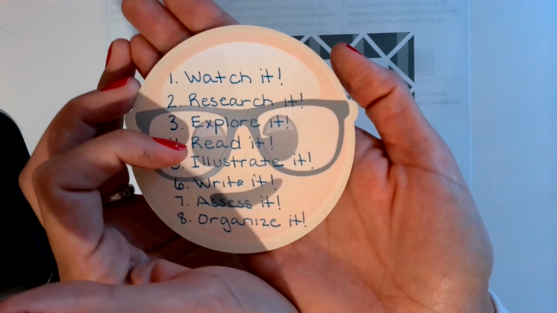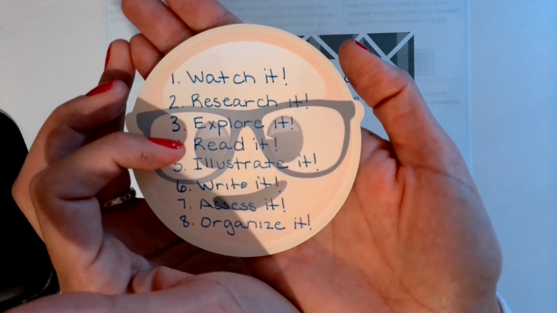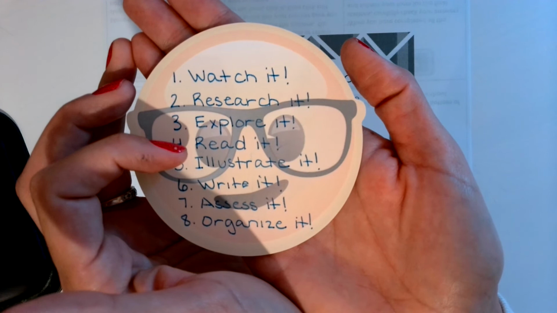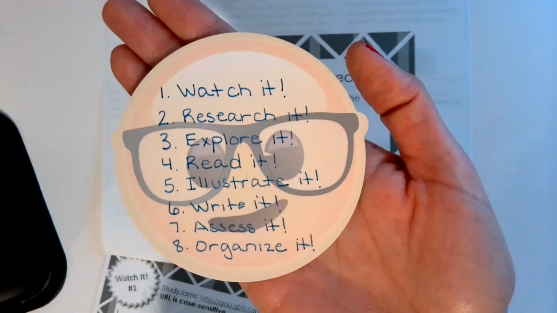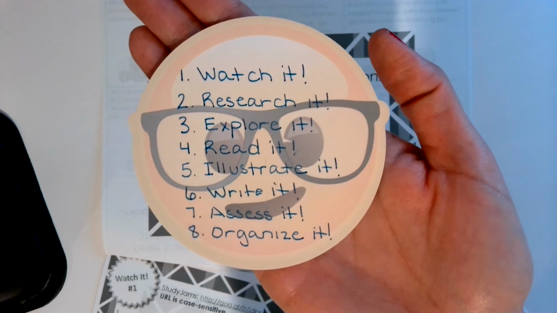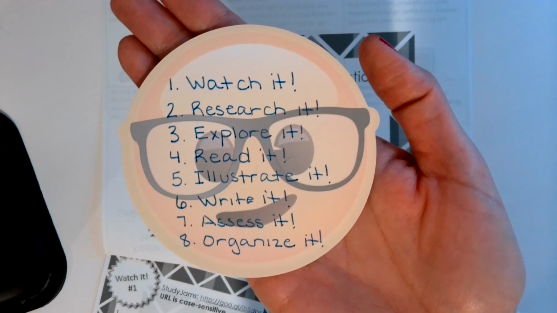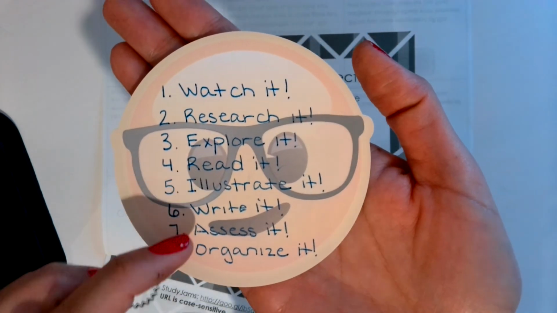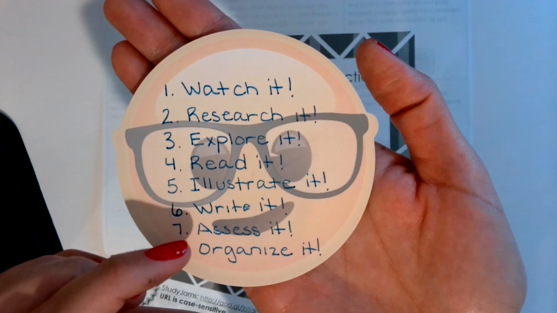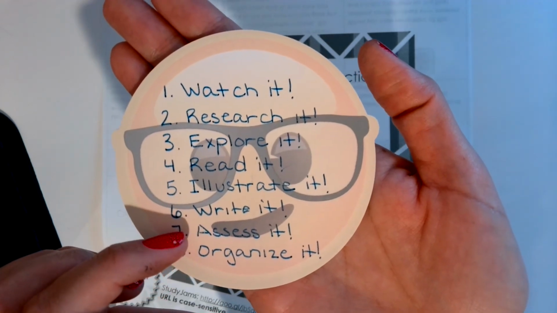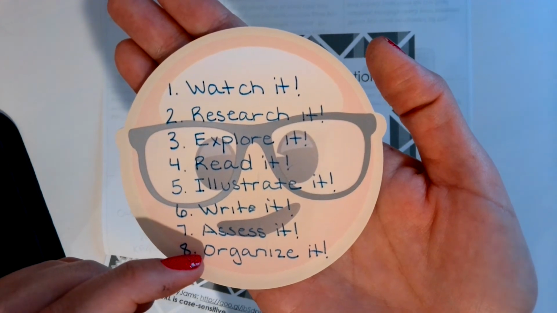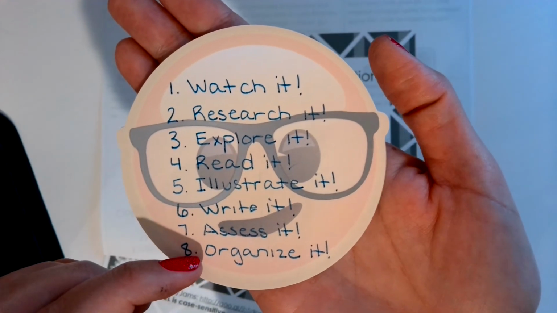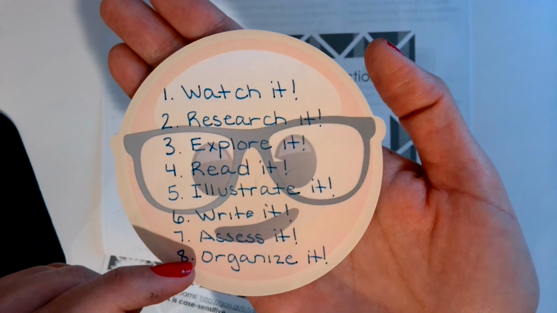Then you have a Read It. They're going to give you a piece of text that you're going to read, and then you're going to answer questions about it. Then they have an Illustrate It one. You're going to draw a picture about something that they're asking you about. So it's going to give you directions, but you're going to draw a diagram or a picture. Then you have a Write It one, an Assess It one that's going to give you multiple choice questions, and then Organize It, where you're going to tell what kind of front it is, a warm front, cold front.